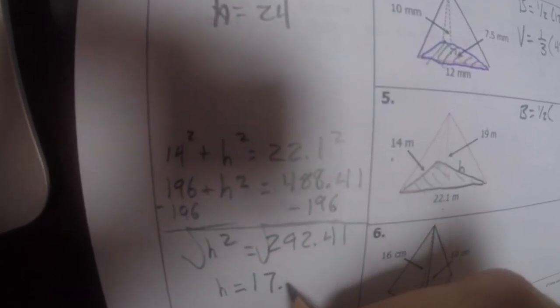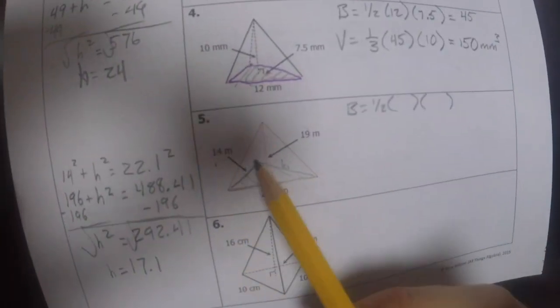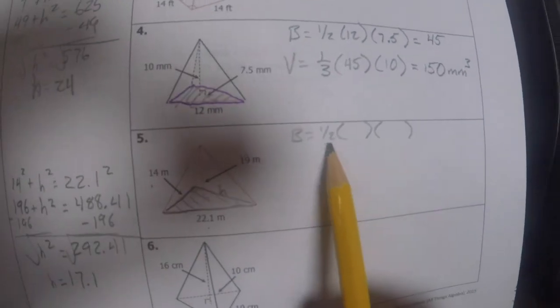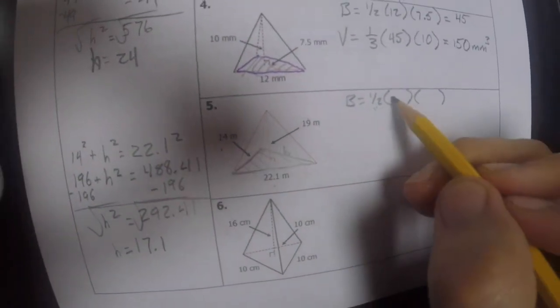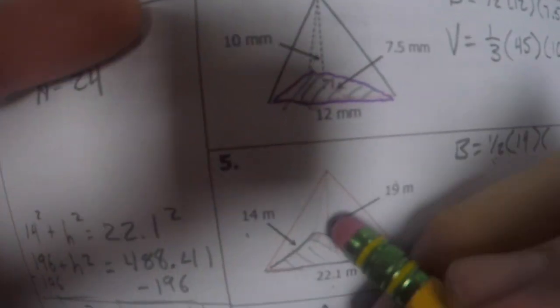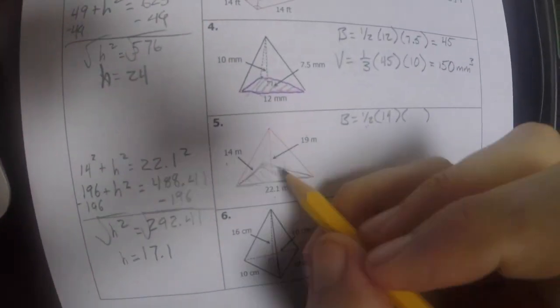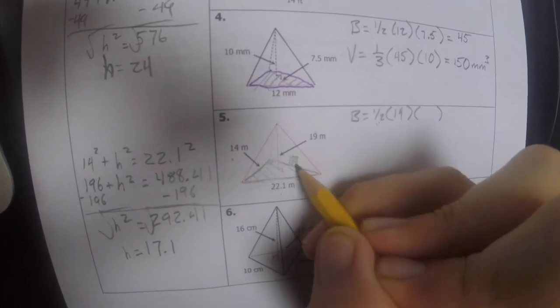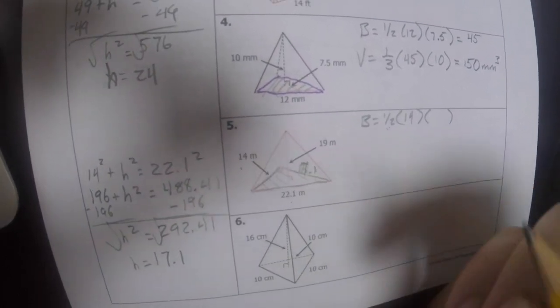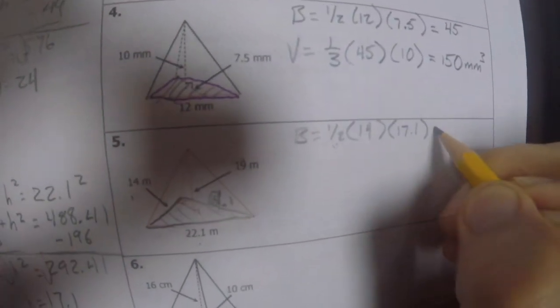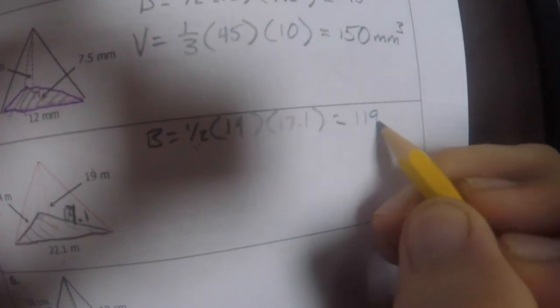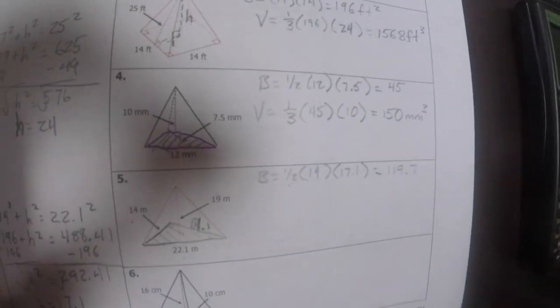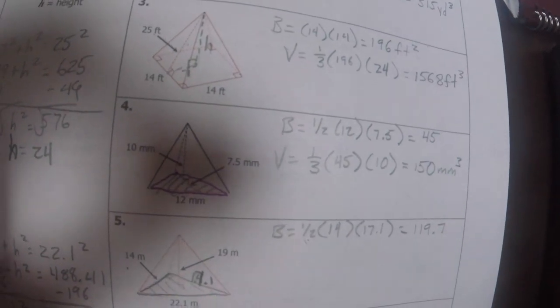All right, so in order to find the area of the base, I have to do 1/2 times the base, which is 14. And then I just figured out that the height, this side right here, is, whoop, not 14, 17.1. Multiply all those together and you get 119.7. All right, so that's the area of the triangular base.